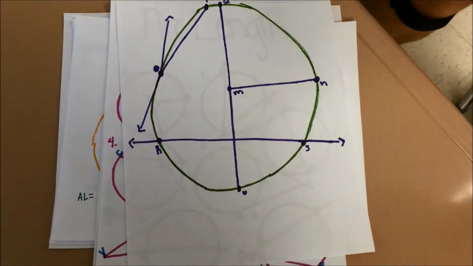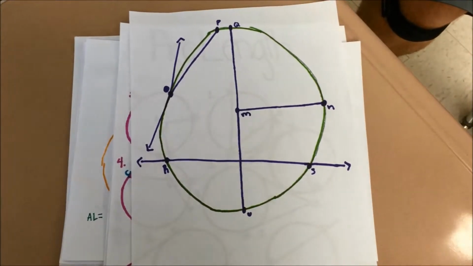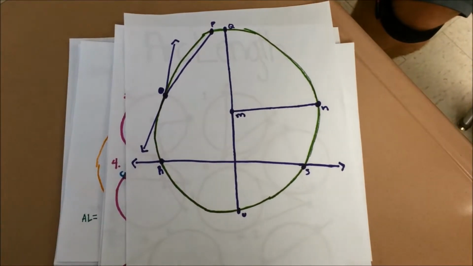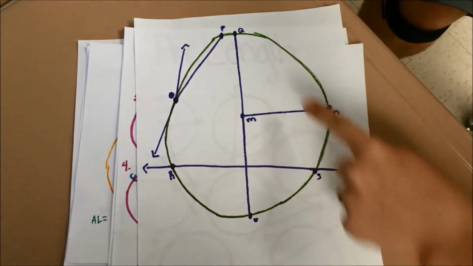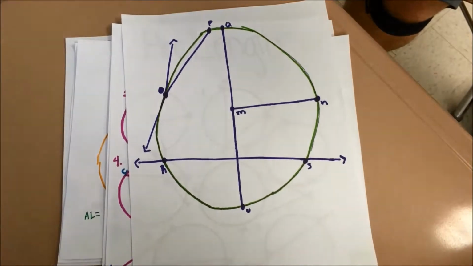An example of a minor arc is from N to Q. A major arc on this circle is arc RSQ, and the semicircle is half the circle.